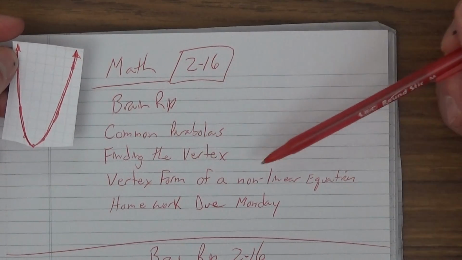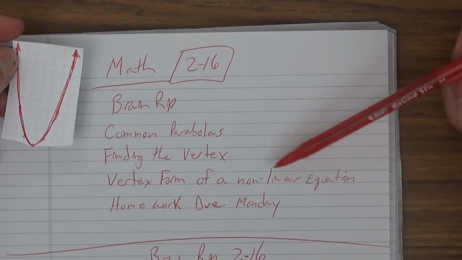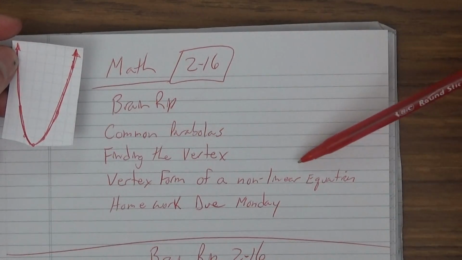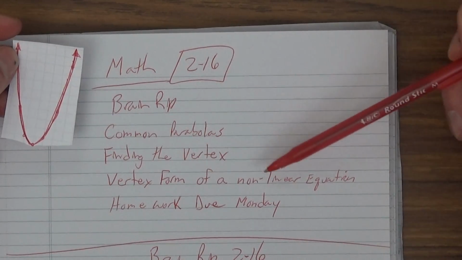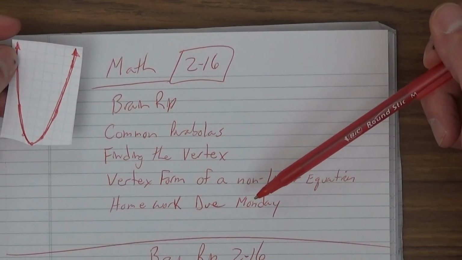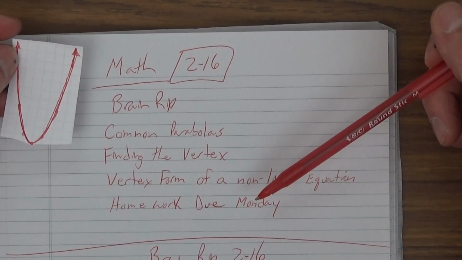And then the vertex form of a nonlinear equation is this super form that we can all use to be able to find the vertex anytime. And then we got some homework I'll hand out, or Mr. Brown can hand out, whatever. All right, let's move on.